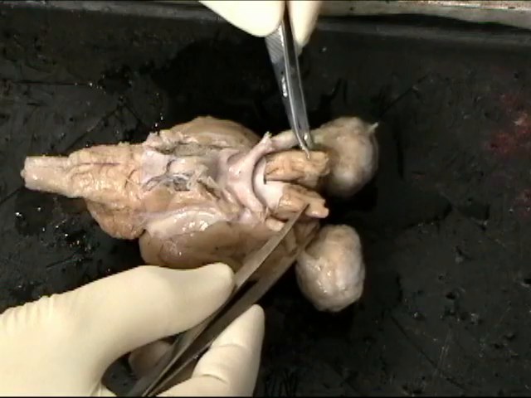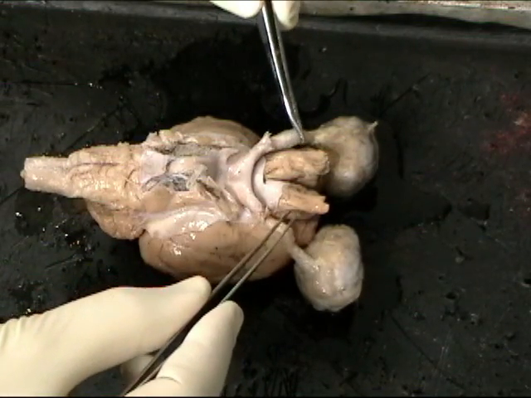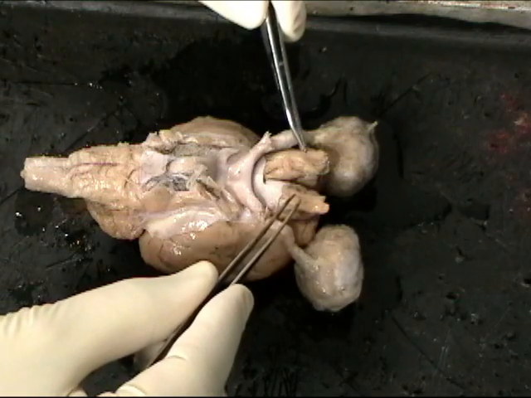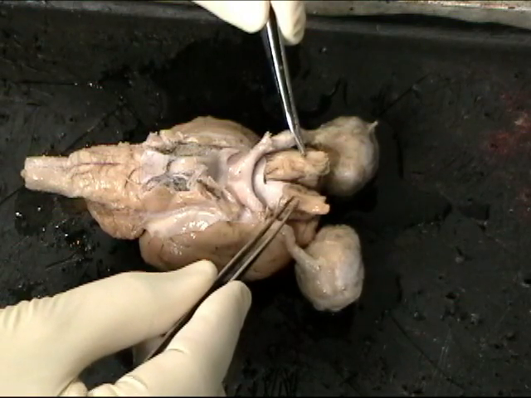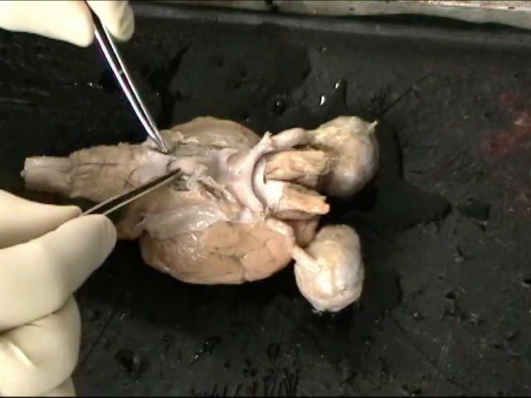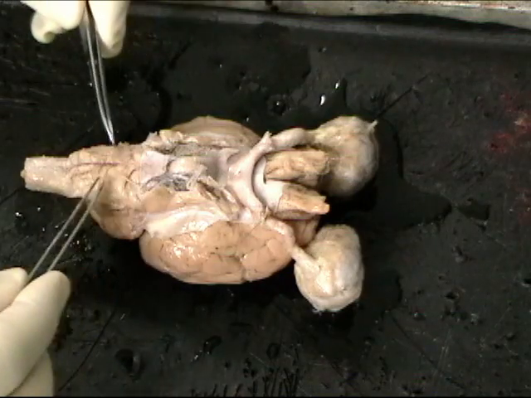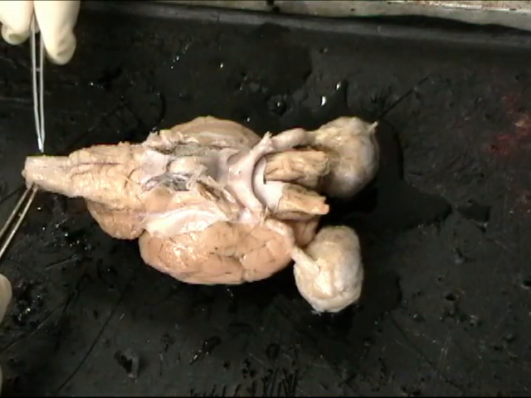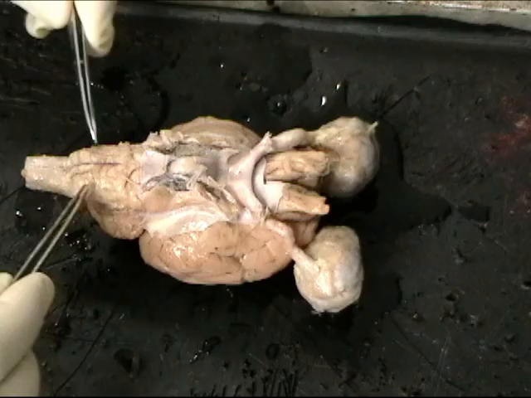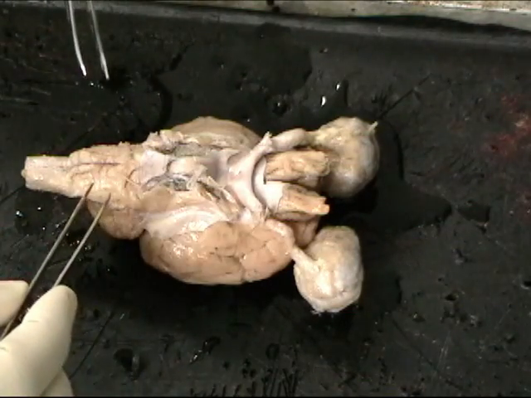These things sticking out here are the olfactory bulbs, and so the sense of smell is processed by these portions of tissue right here. Right underneath this structure here would be the pituitary gland, and here we see the underside of the brain stem. Spinal cord all the way down here, then a region of the brain stem called the medulla, and then the pons and the midbrain, but we can't see that very well right now.